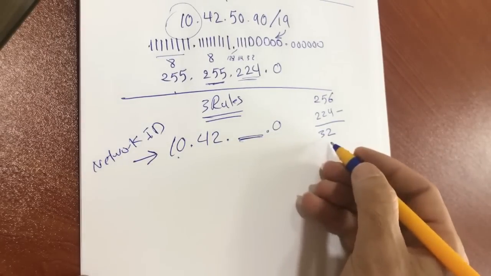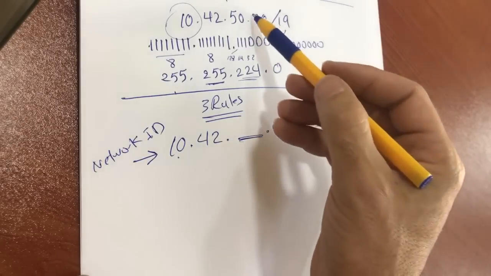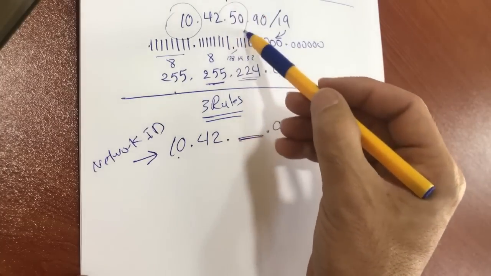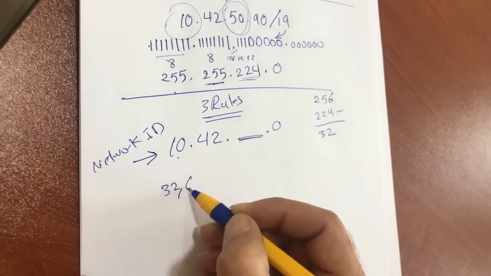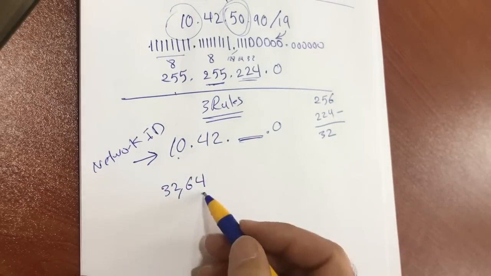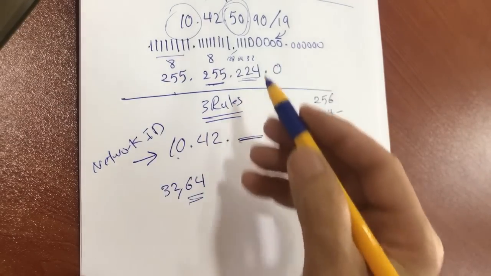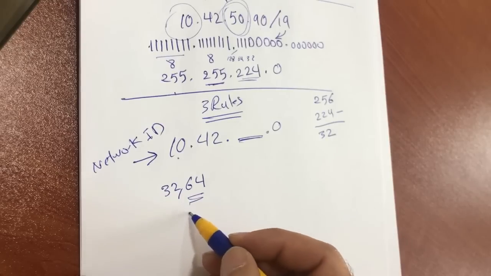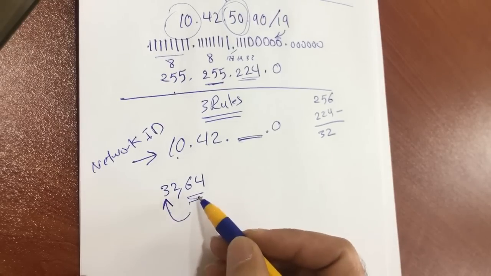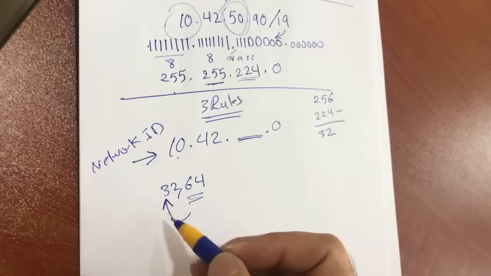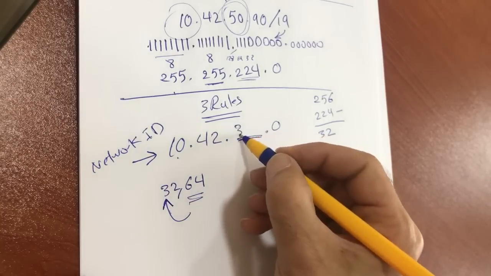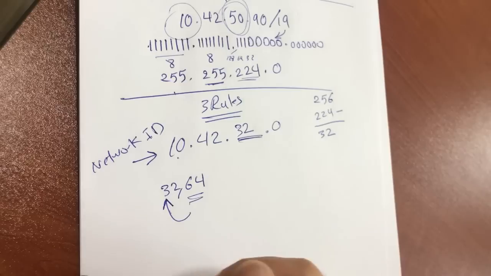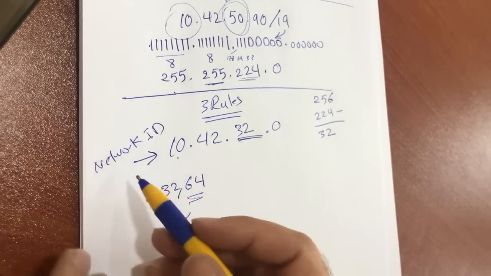So we do increment for this number until we get an IP address which is bigger than this. 32 plus 32 is 64. 64 is bigger than 45. So what we do, we use the first number before the last one, so it is 32.